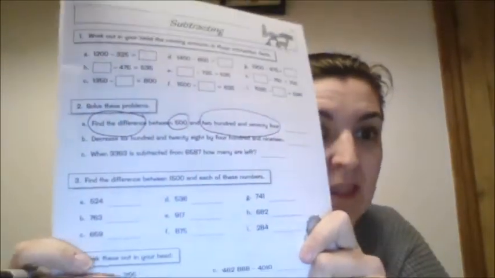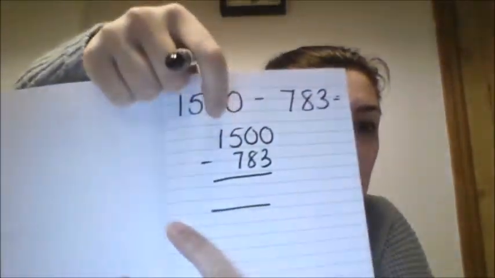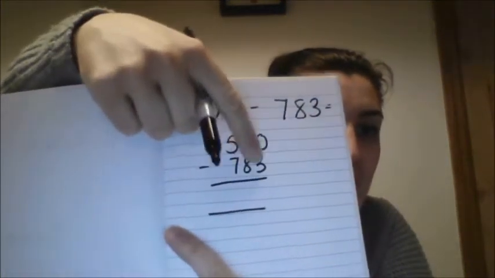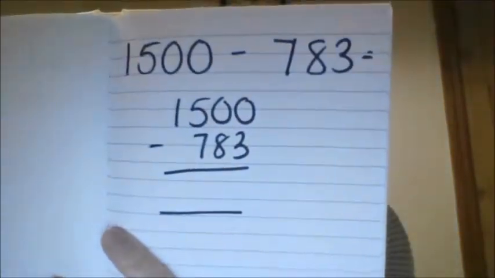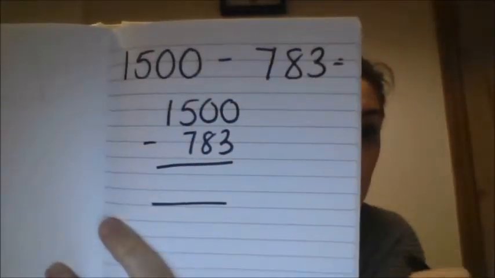Again, find the difference does mean subtract, between 1,500 and each of these numbers. So 1,500 is always going to be your top number, take away another number. It'll be 1,500 on the top every time, and then take away the number in the question.